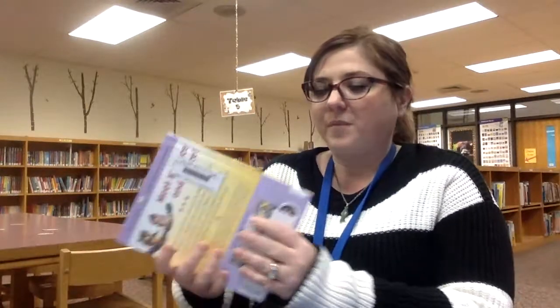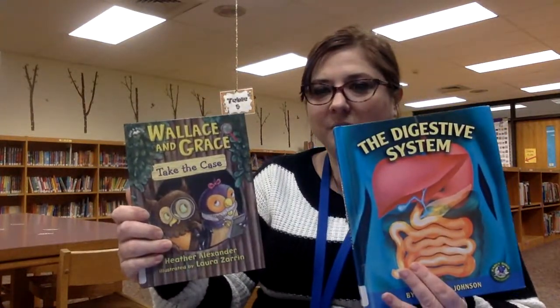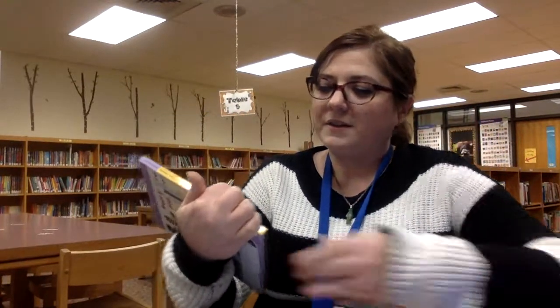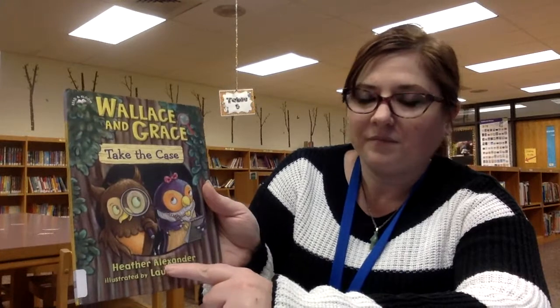So I do have here both a fiction and a nonfiction book to show. Front covers. Okay. On the spine of a fiction book, it's going to say FIC for fiction, and then it's going to have the three first letters of the author's last name listed right there on the spine label.